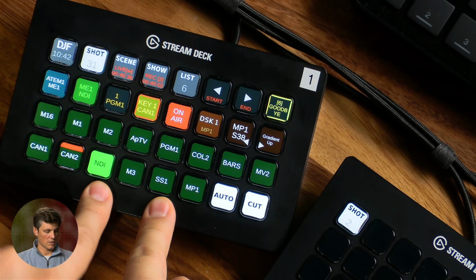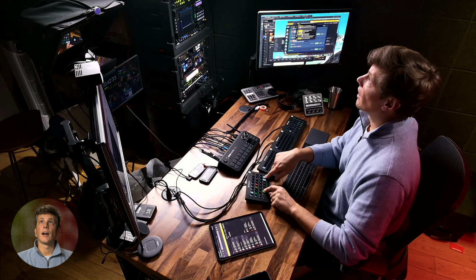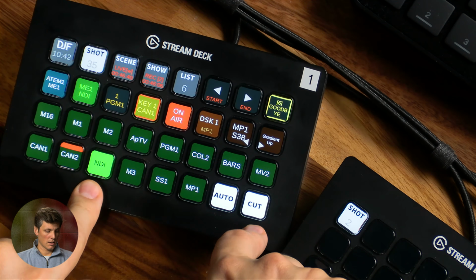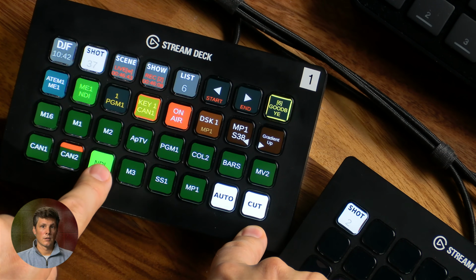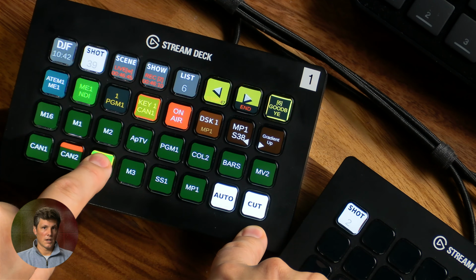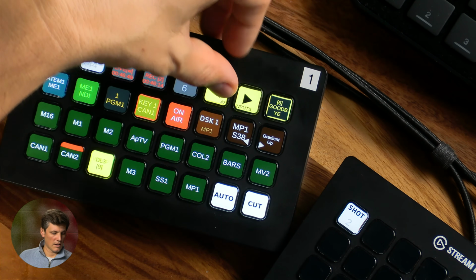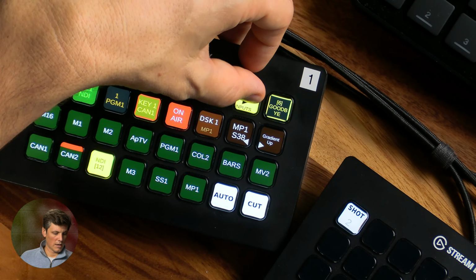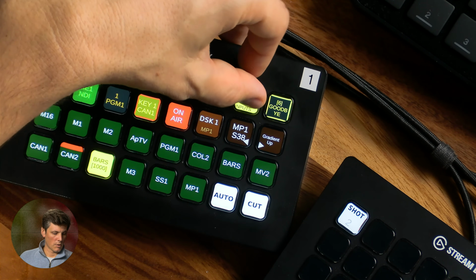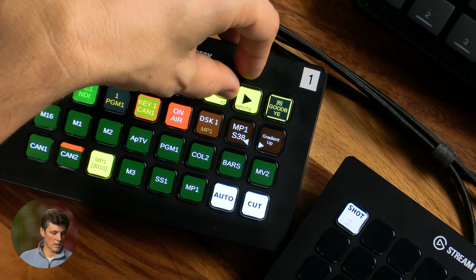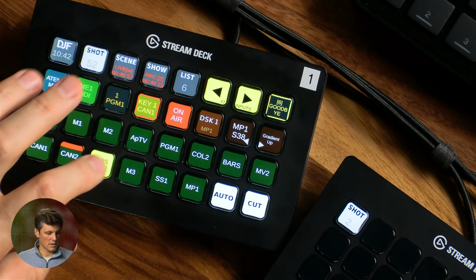They've all got something in them, that's good. NDI, so I can cut to my NDI camera. I can hold it down, and I can now cycle through all of my inputs. So I could put in, let's put in color bars like that.